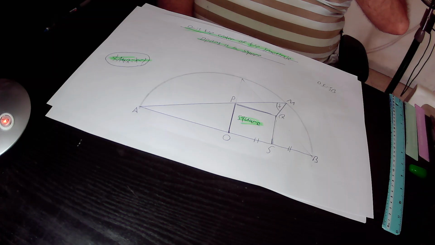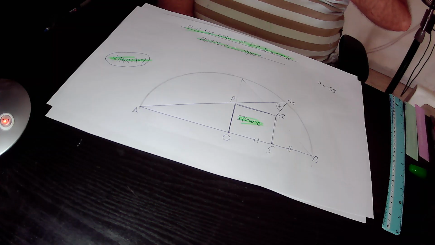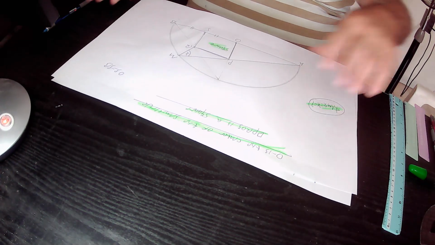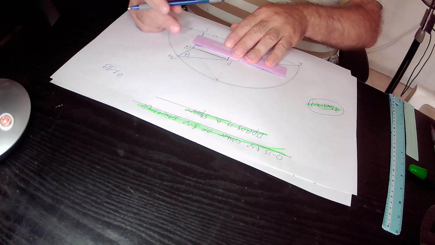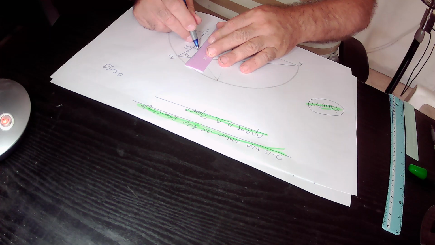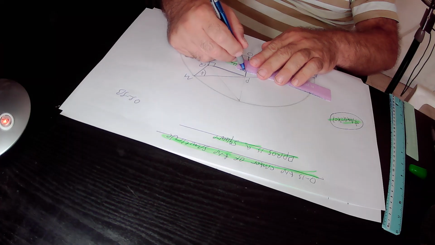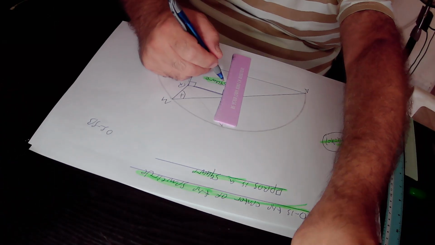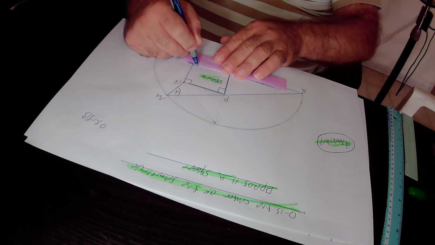So first of all, we know that all the angles inside the square are right angles. So all those four angles are right angles. This is a right angle. This is also a right angle. And this is also a right angle.